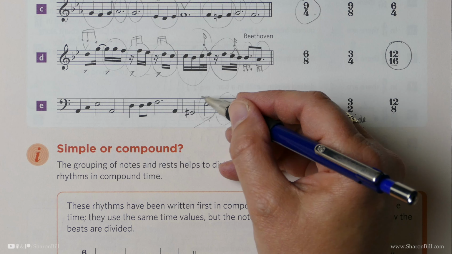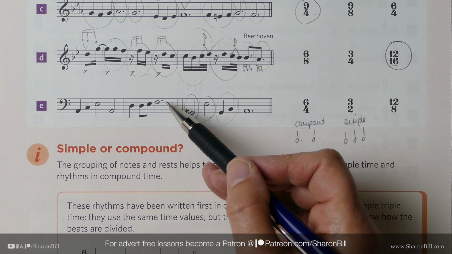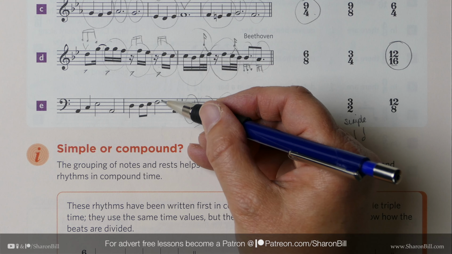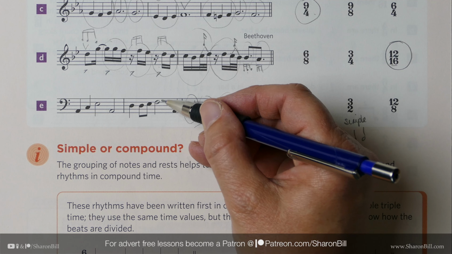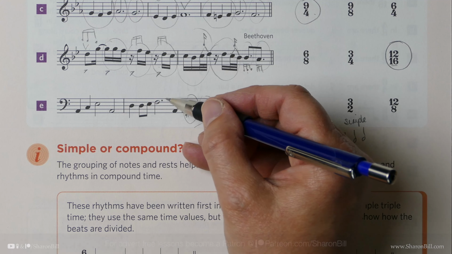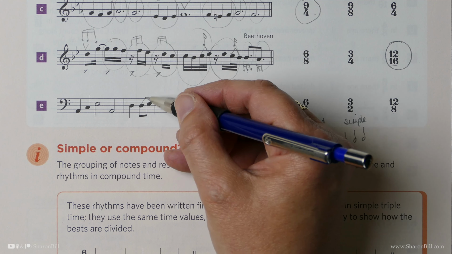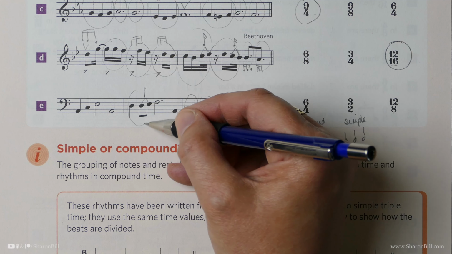1, 2, 3. So although there's a dot there, the composer is quite at liberty to just make a longer note. It doesn't necessarily mean that we have to be in compound time. He just wants the note to last a bit longer. And here we can see crotchet plus 2 quavers equals a crotchet.